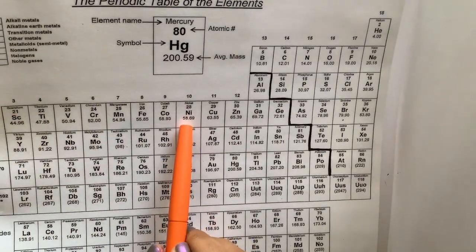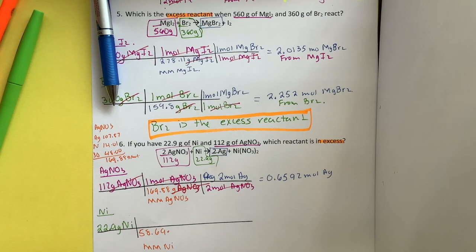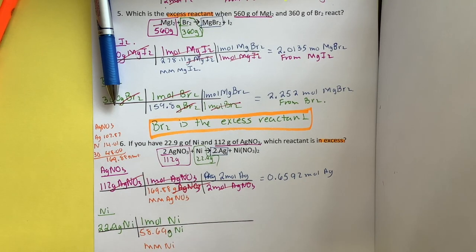And the mass is 58.69. So I'm going to divide by 58.69. Remember, this is the molar mass of nickel, grams of nickel for every 1 mole of nickel.